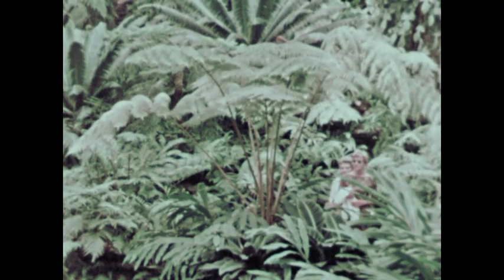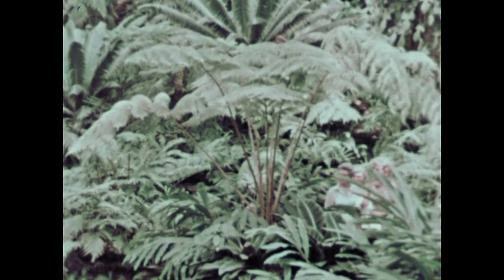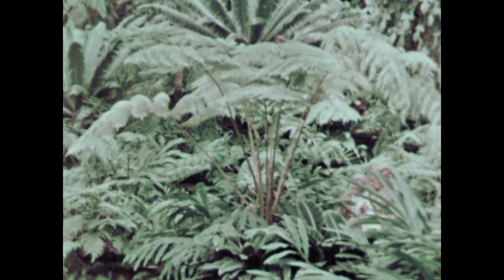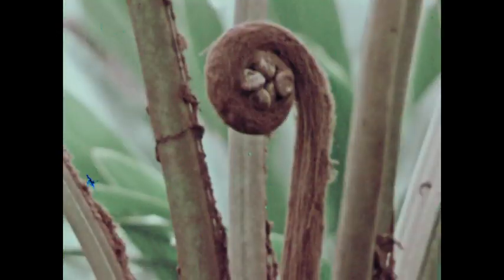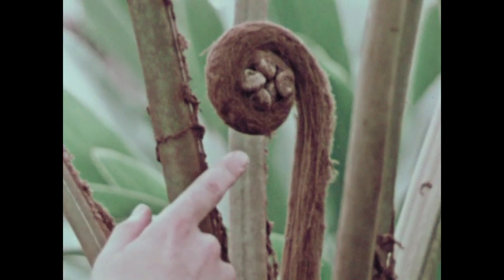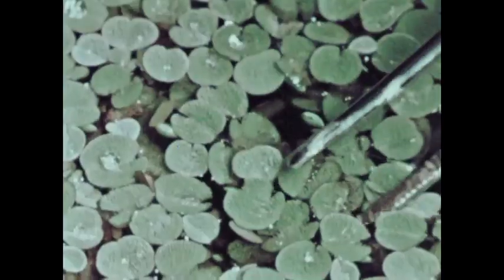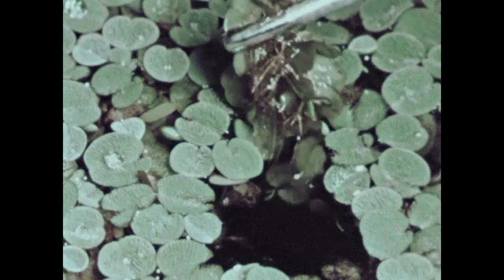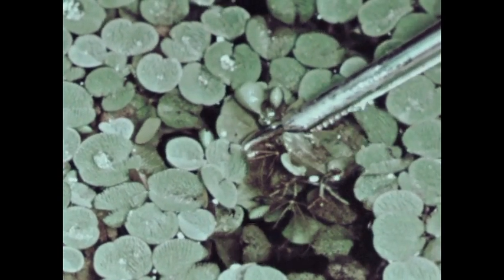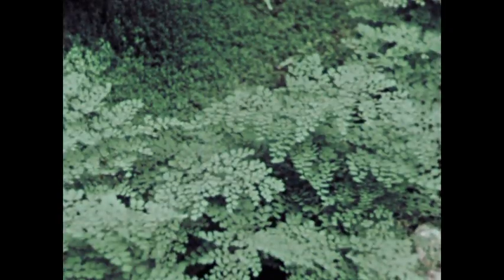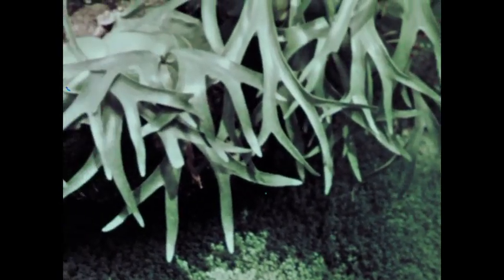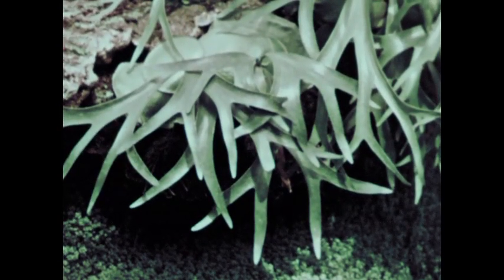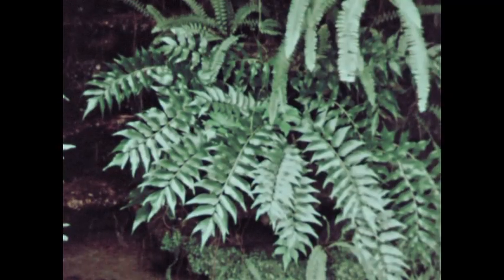Some gardens and conservatories have ferns from many parts of the world. There are the giant tree ferns of the tropical forests. This fiddlehead is part of a tree fern from Hawaii. The tiny free-floating salvinia lives in water. This delicate maidenhair fern is native to Peru, while the exotic staghorn fern is from Australia. The holly fern grows in Japan.